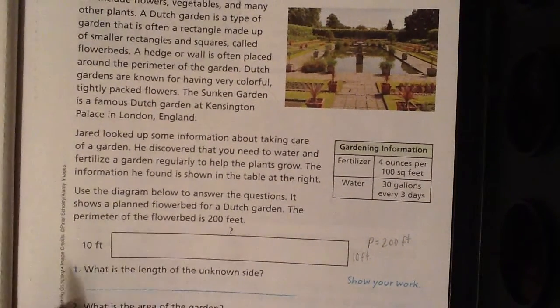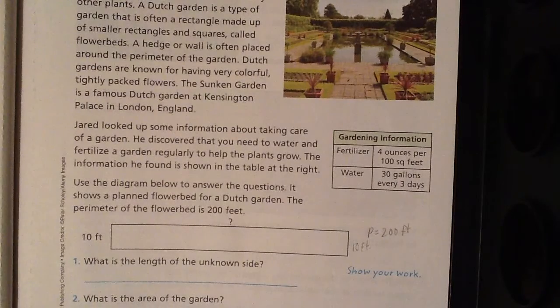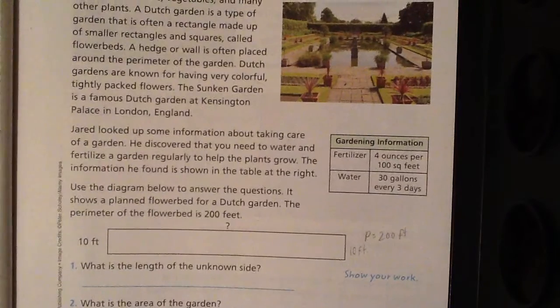I know that my equation for perimeter is length plus width plus length plus width, or 2 times length plus width, or length times 2 plus width times 2 will give me my perimeter. We're going to use a variable for our unknown. So let's write out what the equation would look like.